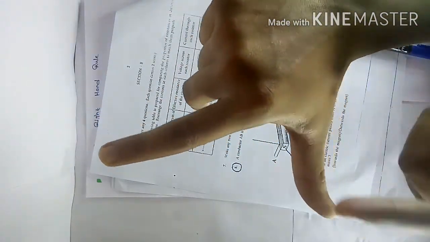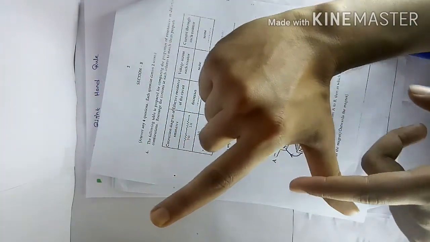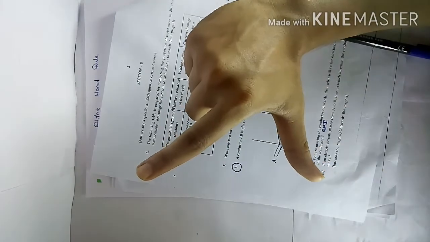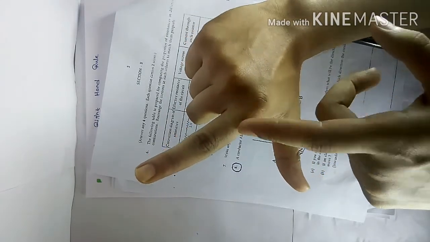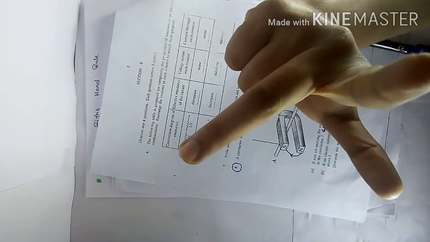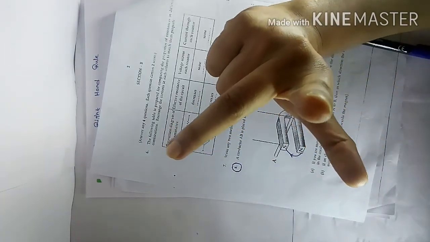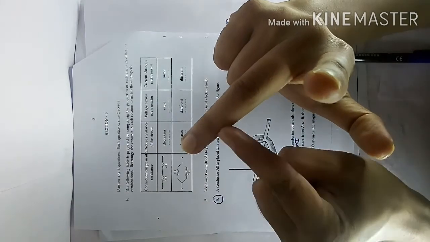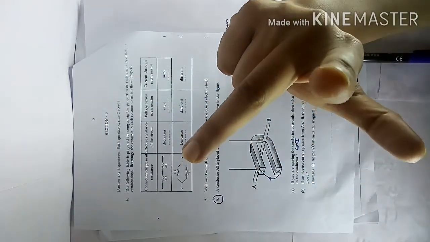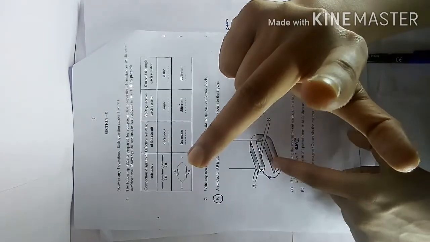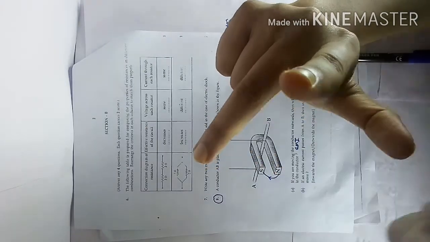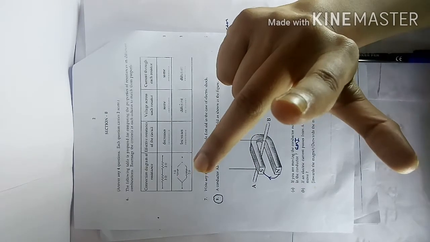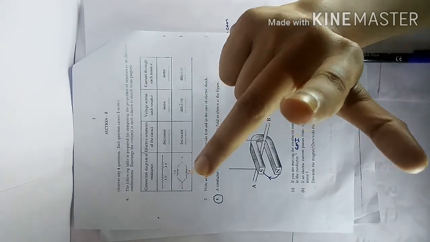I stretch my fingers in mutually perpendicular directions. Here the conductor AB is moved outward, that is why I placed my thumb in this direction, and here is the magnetic field. As we know, the magnetic field is from north to south. And what is the direction of current? The middle finger indicates the direction of current. Examining this figure and my middle finger, you can easily infer that the direction of current is B to A. Very simple, right?